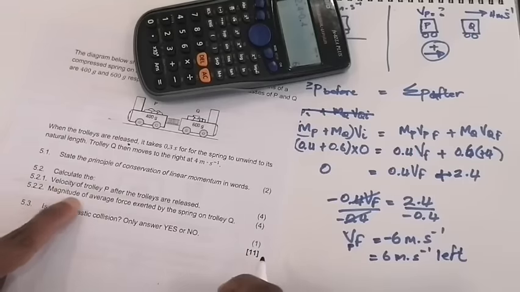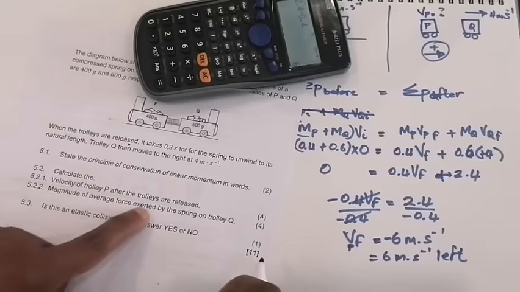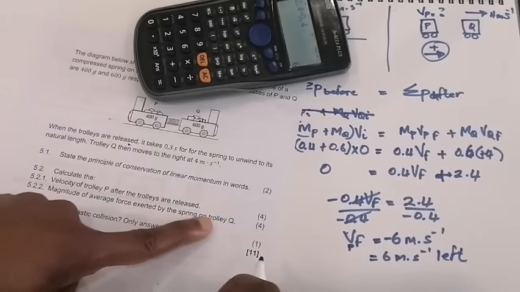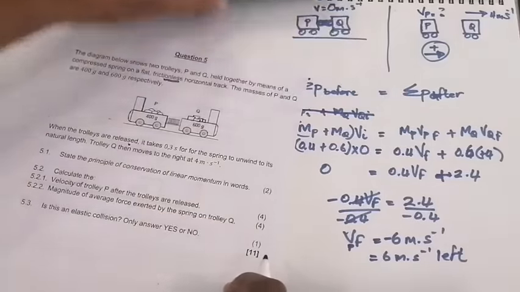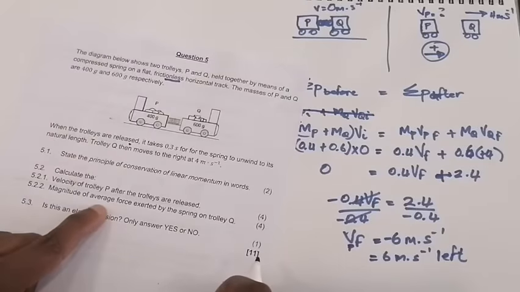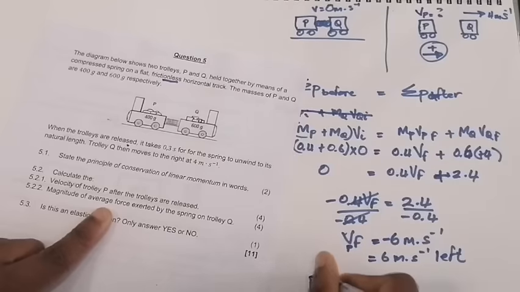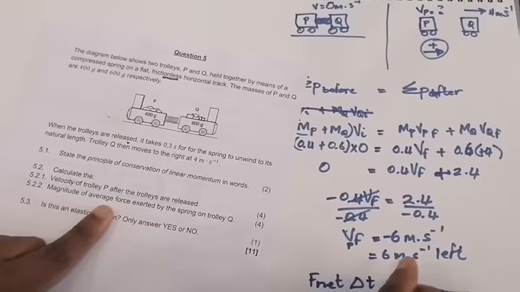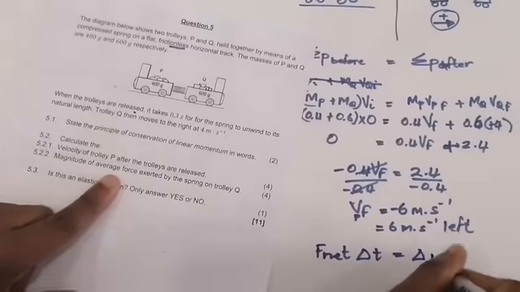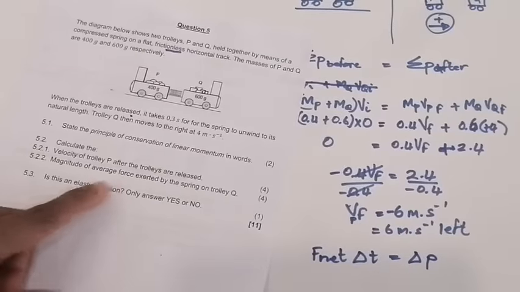Now they say calculate the average force exerted by the spring on trolley Q. So once again, we're going to have F net delta T is equal to the change in momentum.